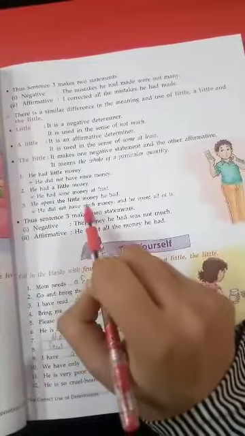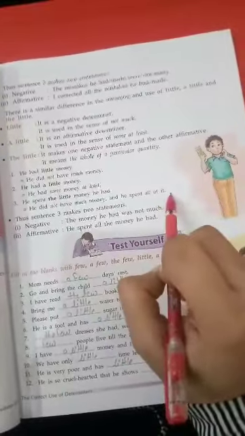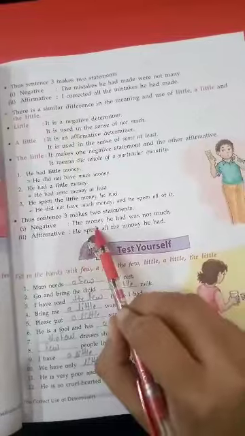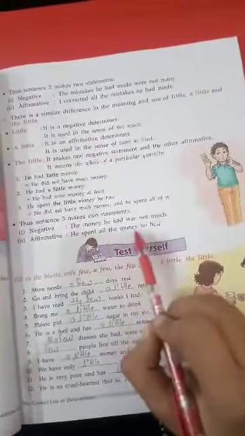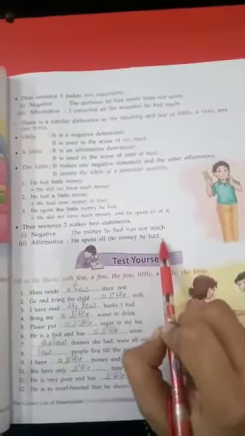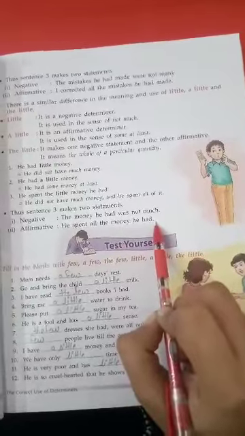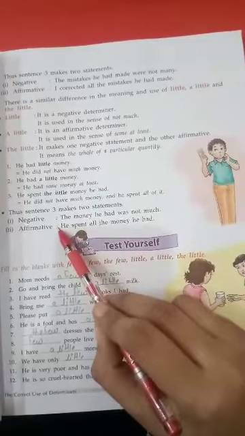He spent the little money he had. It implies two things again. He did not have much money and he spent all of it. It makes two statements. First one is negative, the money he had was not much, and he spent all the money that he had. Just like few, it also implies two things. One negative sentence and the other affirmative.